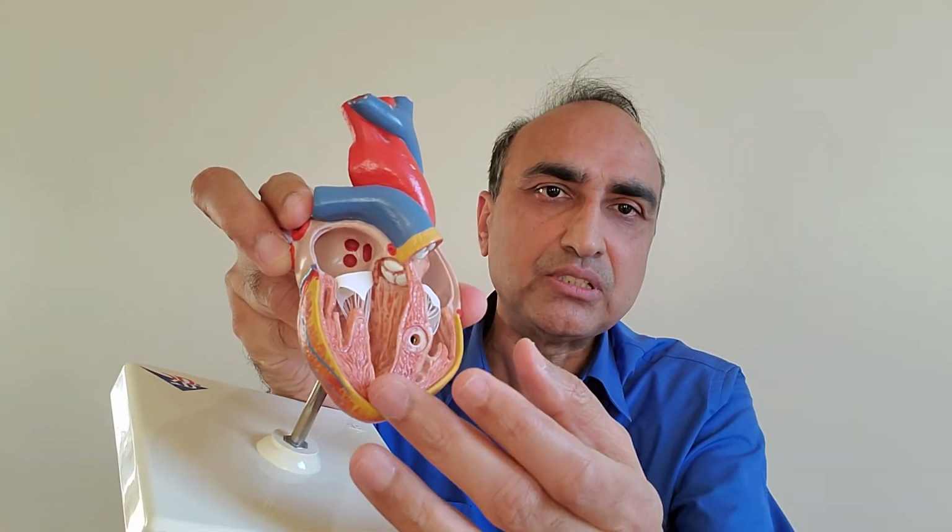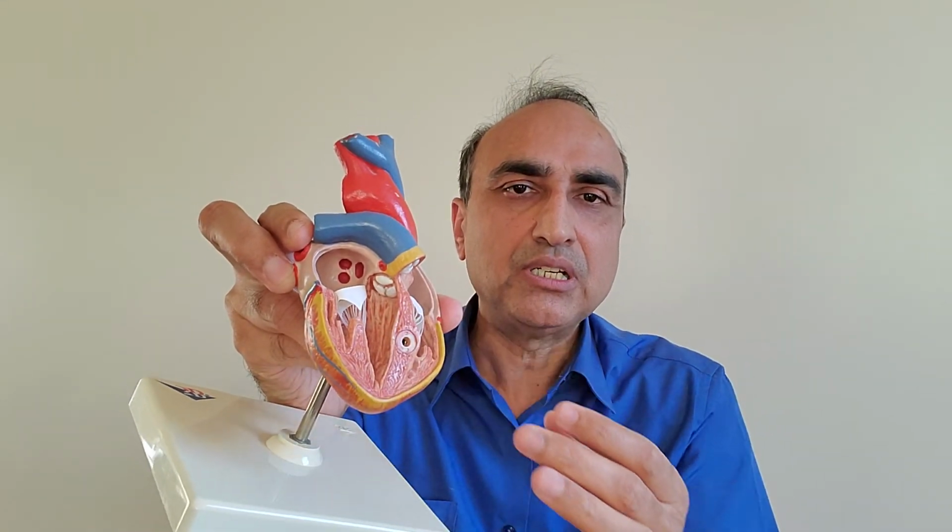How do you diagnose it? Again, a good listening stethoscope with a good ear of a physician can listen to the murmur of the mitral stenosis as well as mitral regurgitation. And to confirm it, we need an echocardiogram. Echo is like an ultrasound of the heart, and we should be able to find out if the valve is leaky.